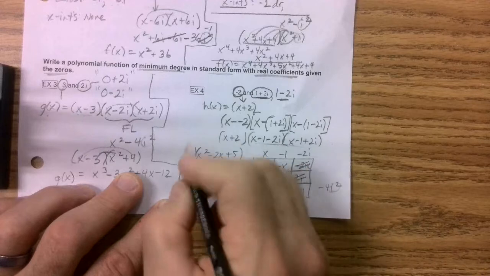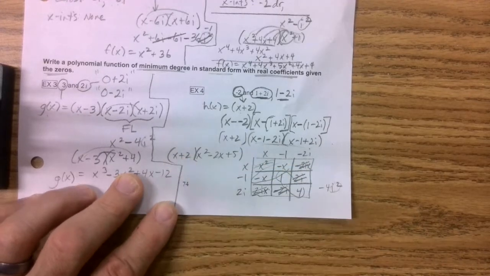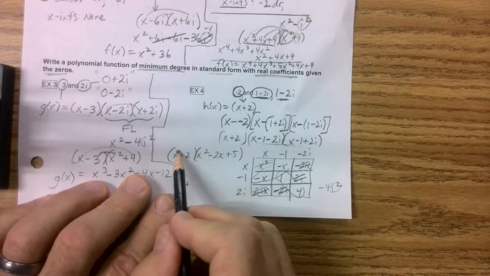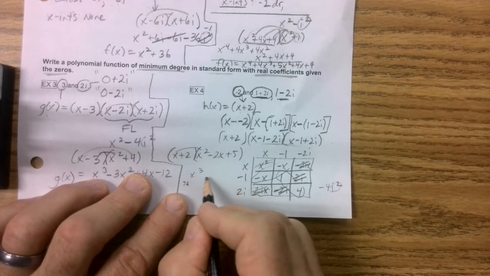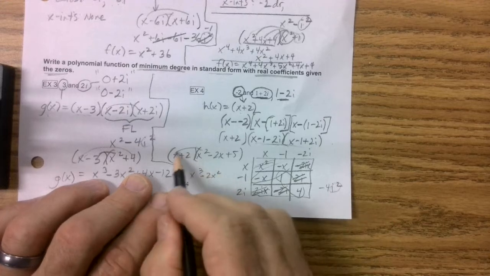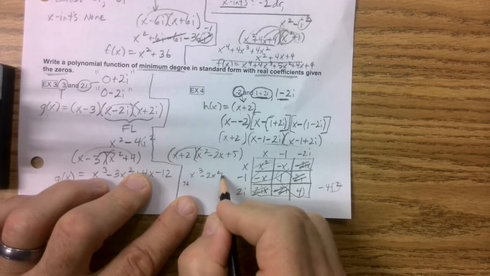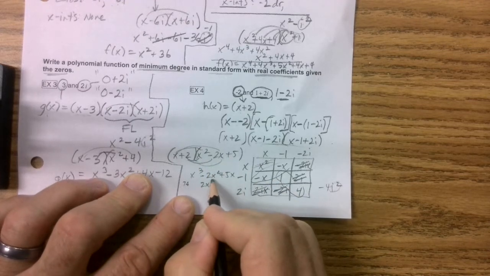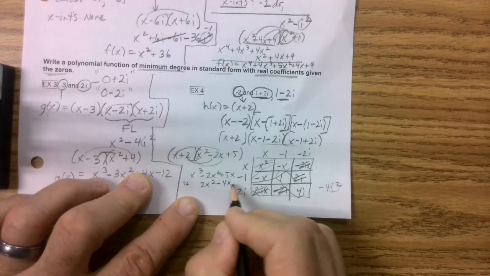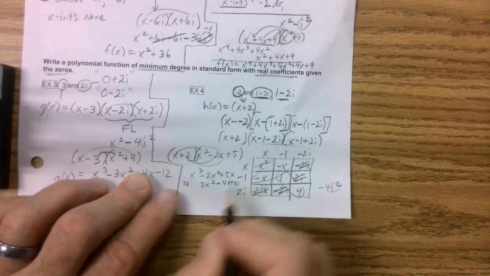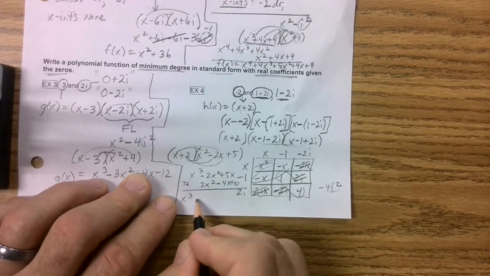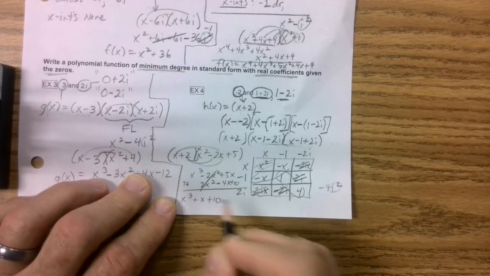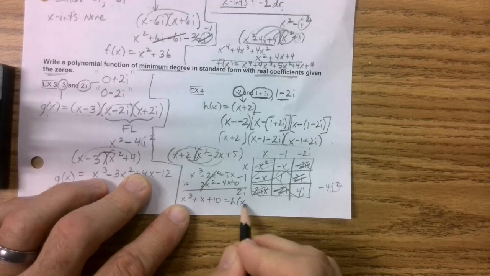And I need to multiply that by x plus 2. And again, I'm running out of space, so I'm going to have to be sneaky here. So x cubed minus 2x squared, so that goes to here, and then plus 5x. Now I'm going to distribute this and this and this. So I get 2x squared minus 4x plus 10. Gotta stay organized. X cubed, cancel, plus x plus 10. And that equals my h of x that I started with.